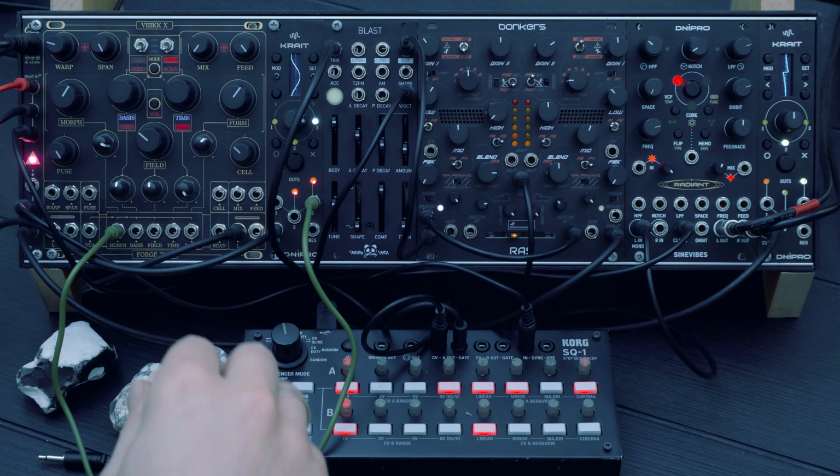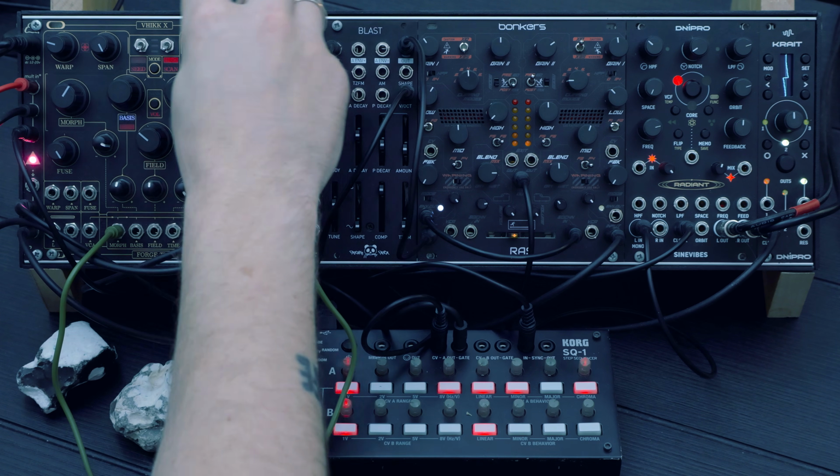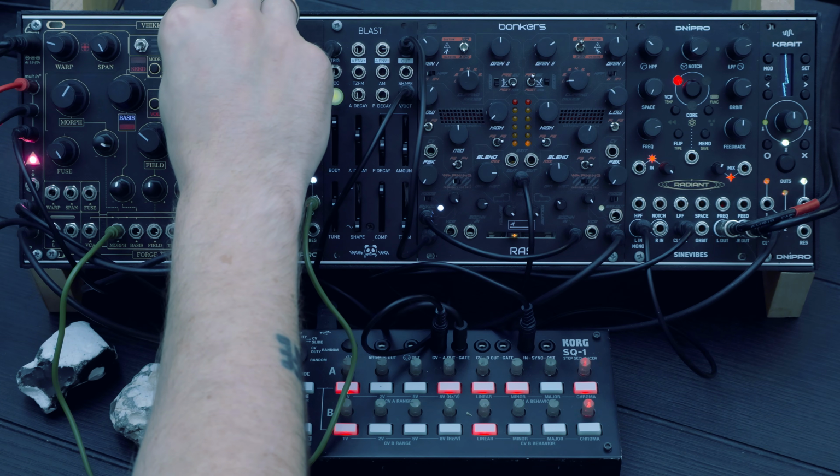Vhikk X also has an onboard effects section, and it plays an important role in shaping its sound.